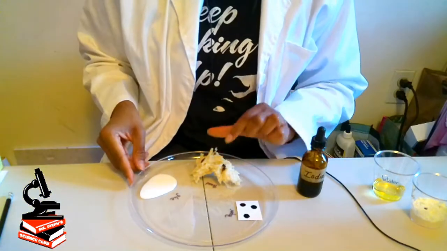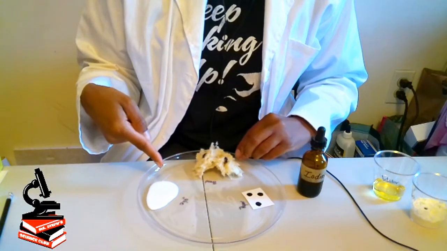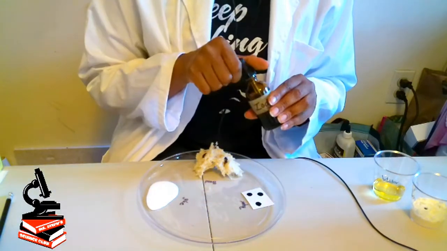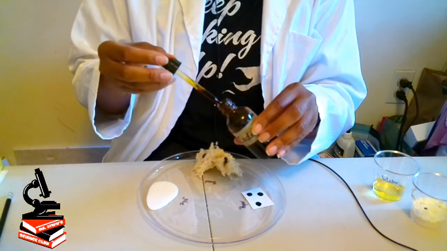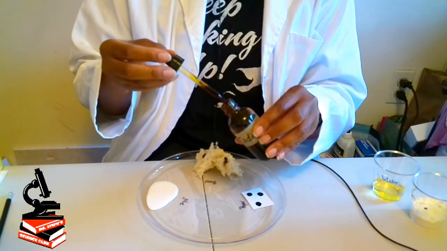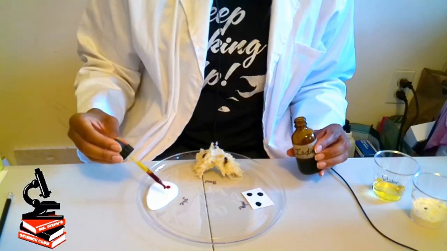Now, just for fun's sake, we use glue here on a regular basis. So let's test and find out if glue has enough starch in it that it will react and turn blue.